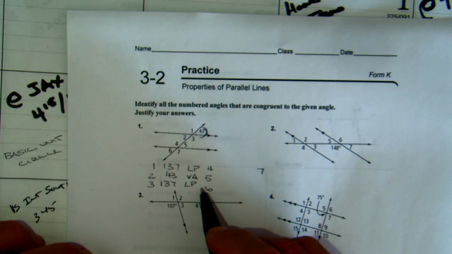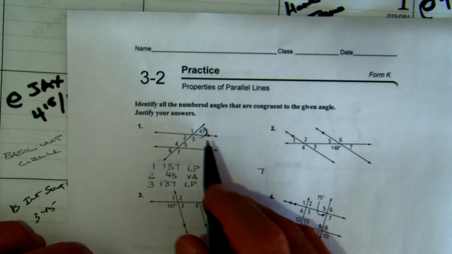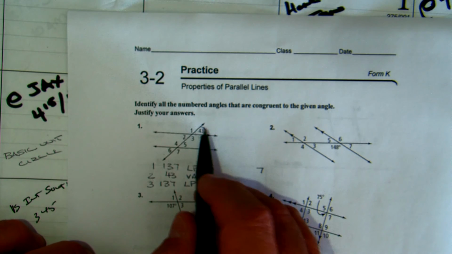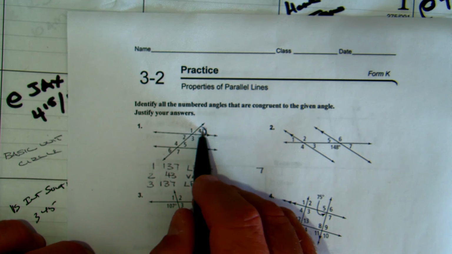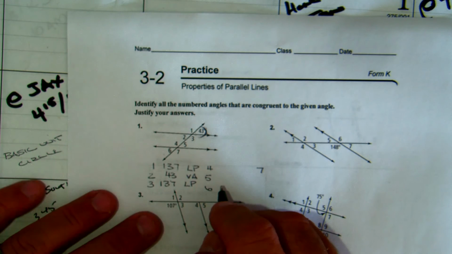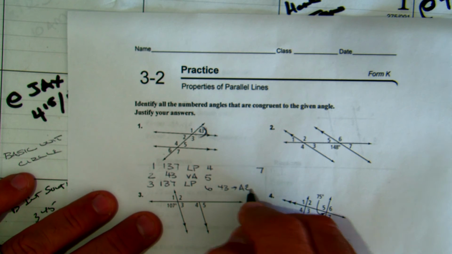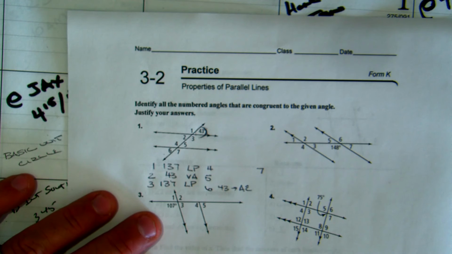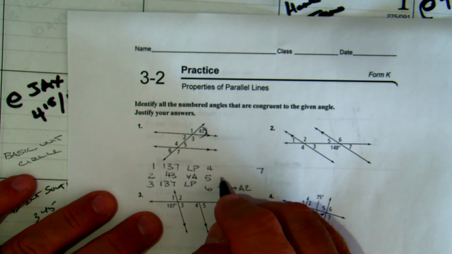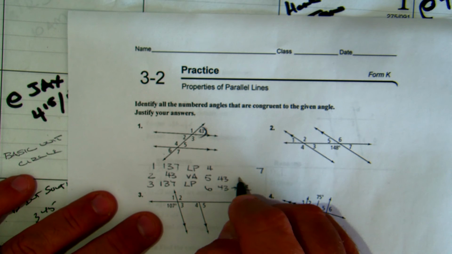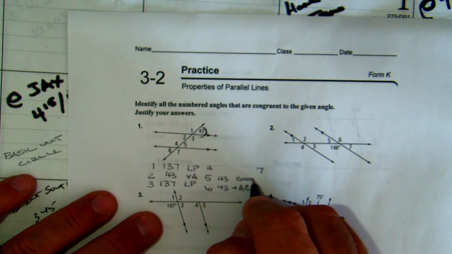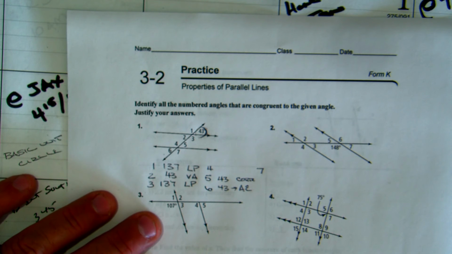Okay, now when you get down to 4, 5, 6, and 7, you've got to be tricky. So here's what I'm going to do. I'm going to do 6 first because 6 is outside, 43 is outside. They're on opposite sides. So 6 is going to be 43 because they're alternate exterior angles. Okay? 5 is also going to be 43 because they're corresponding. That leaves us with 4 and 7.